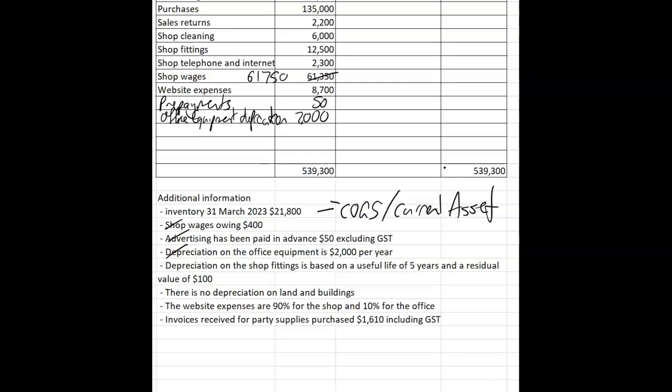The next one, depreciation on shop fittings, is based on a useful life of 5 years, residual value of 100. So we see shop fittings is 12,500. So we'll do the calculation, put your brackets in first, minus the residual value. So that gives us 12,400. And then you're going to divide that by 5.